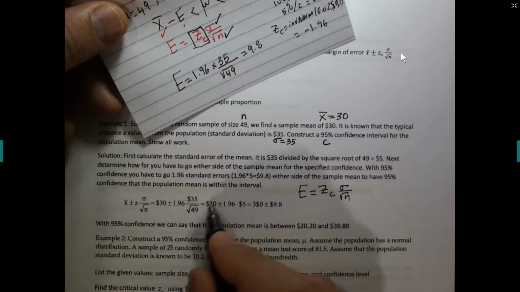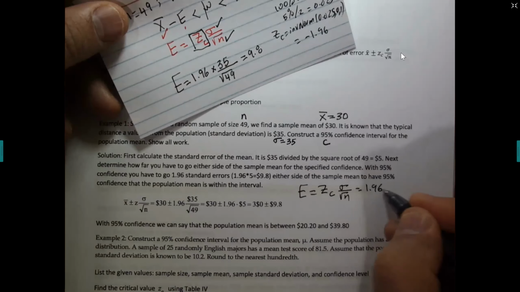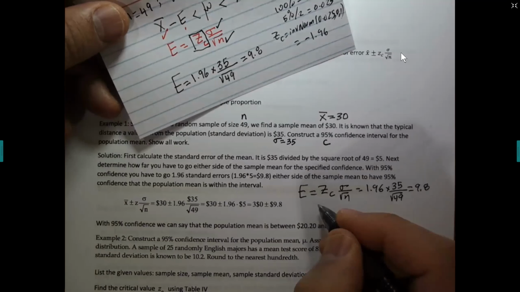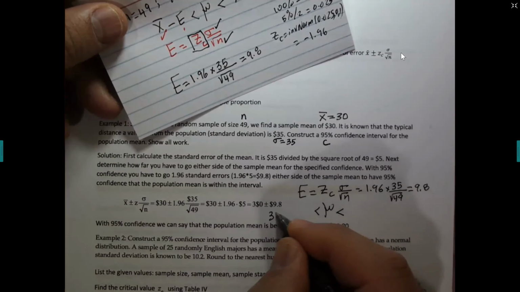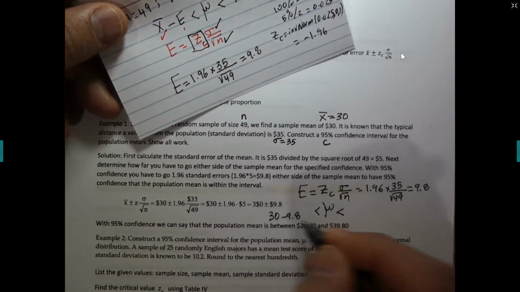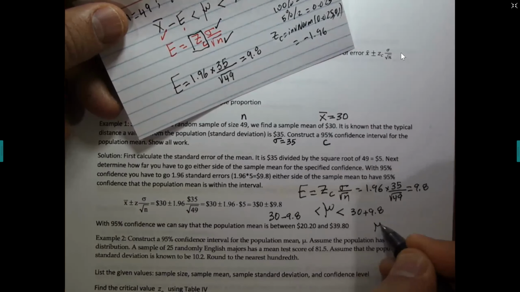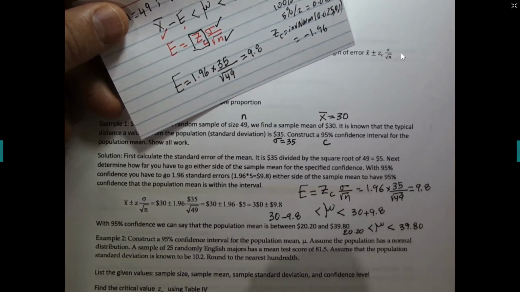I know that plus or minus could be a little bit confusing sometimes. 1.96 times 35 divided by the square root of 49, which is 9.8. And your mean is X bar 30 minus 9.8 and 30 plus 9.8, which gives me a mean between 20.20 and 39.80. Because it's a dollar amount, they do 2 decimal places.